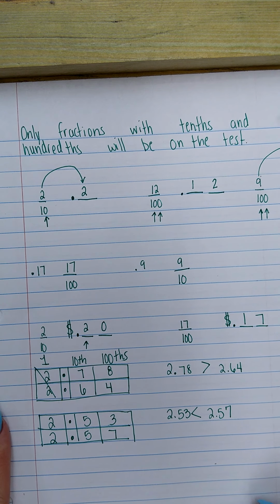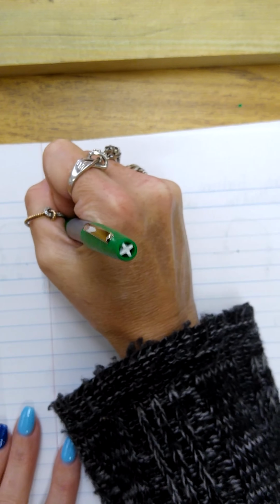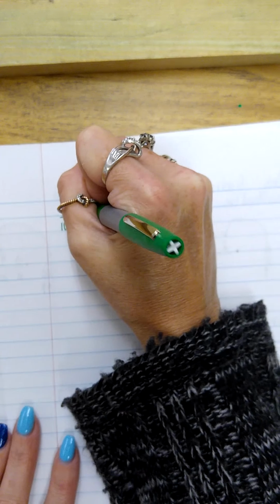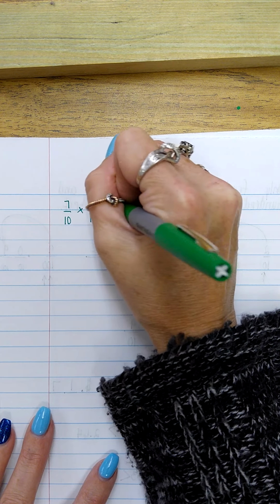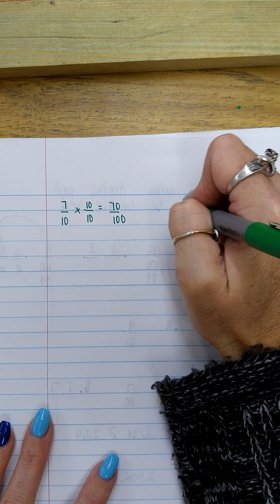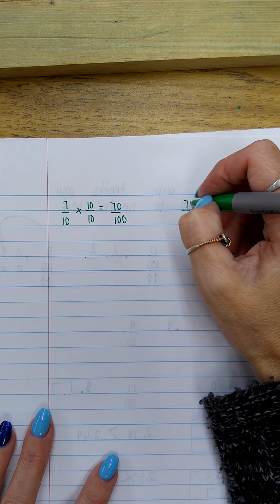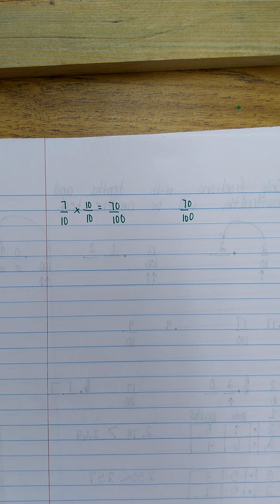The students need to be able to convert tenths to hundredths. So we know that if we have 7 tenths, what we're doing mathematically is multiplying both the numerator and the denominator by 10 over 10, which equals 70 hundredths. But what I've told the kids is for 7 tenths, you add a 0 to the top, a 0 to the bottom, you get the same thing, and it's a lot less work.